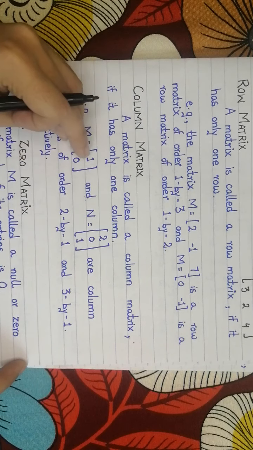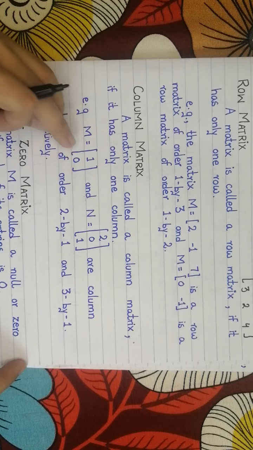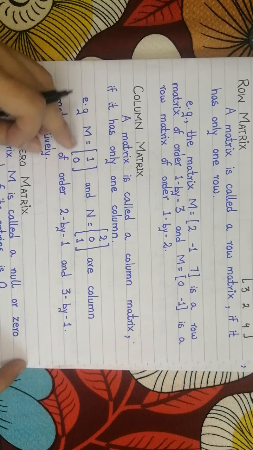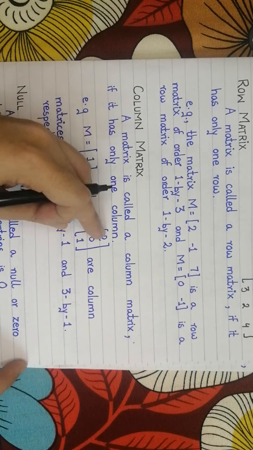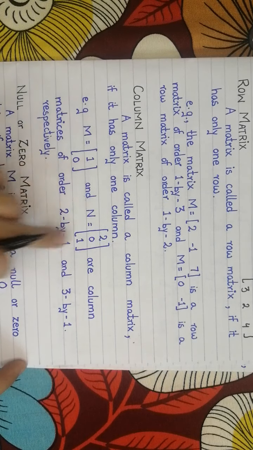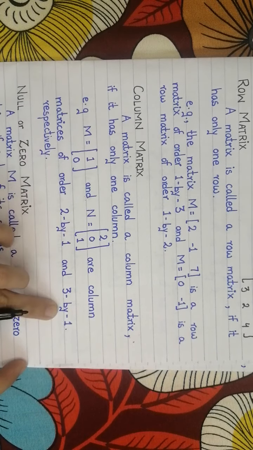Its order is, here we have 2 rows and 1 column, so its order is 2 by 1, and here we have 3 rows and 1 column, so its order is 3 by 1.